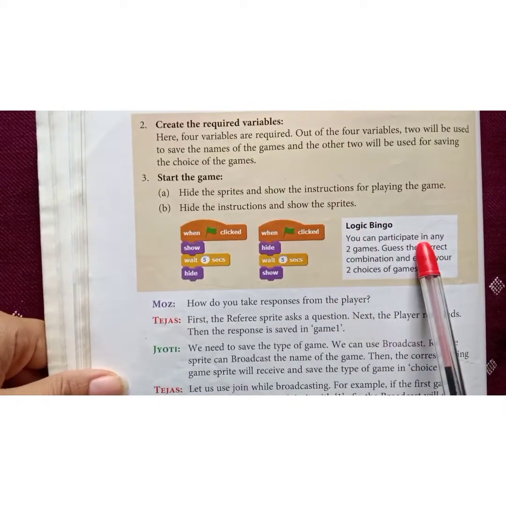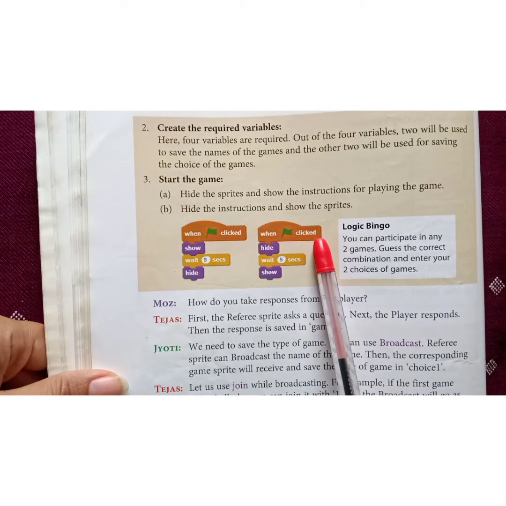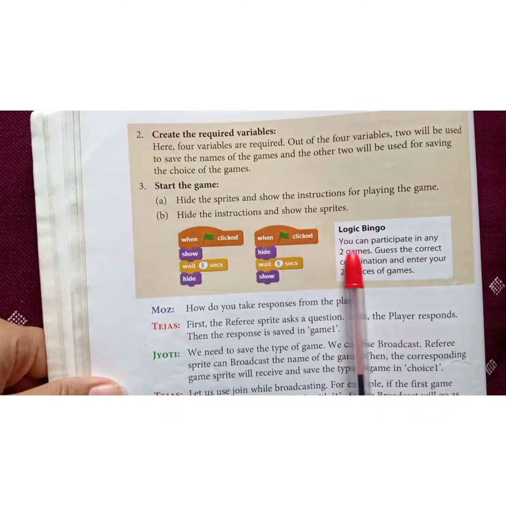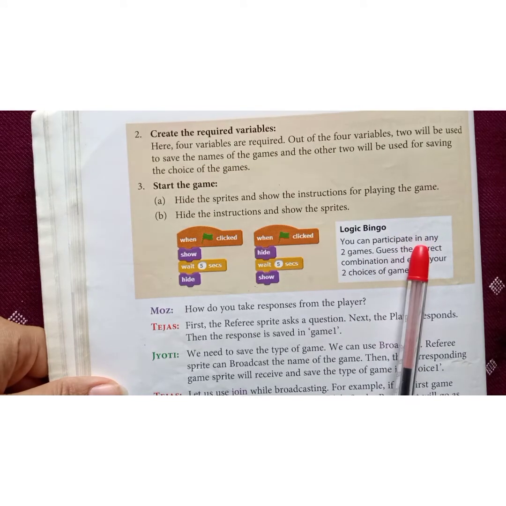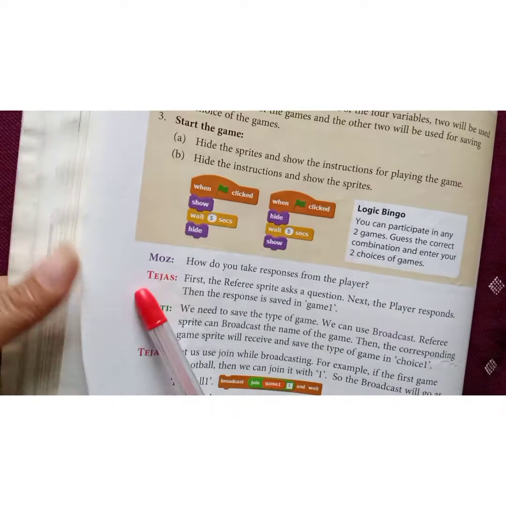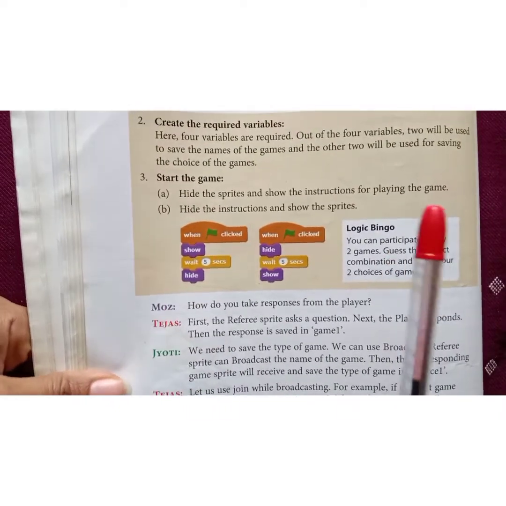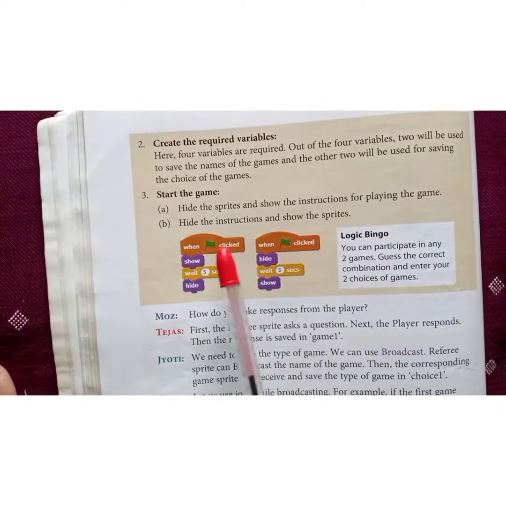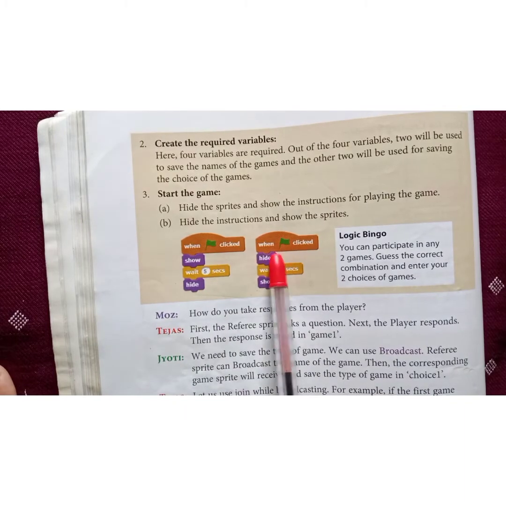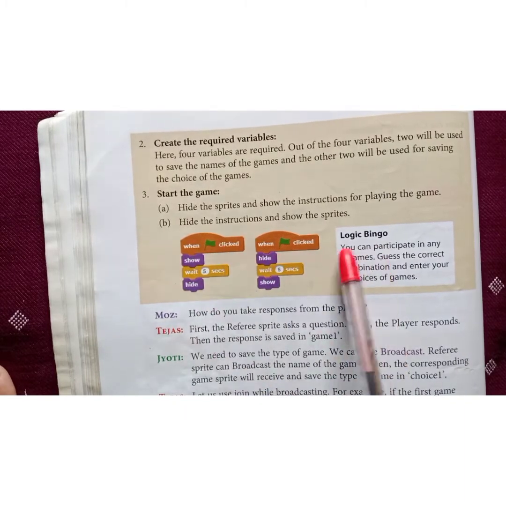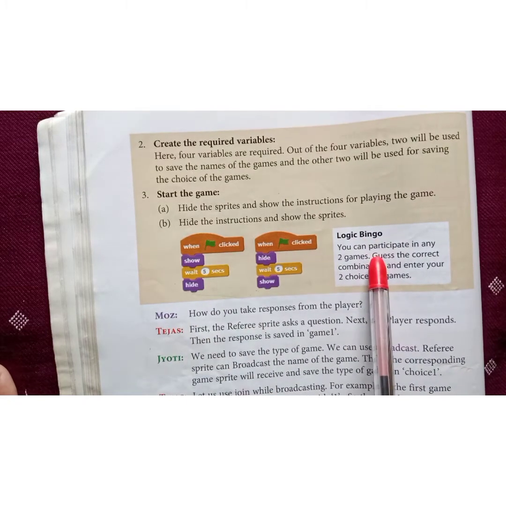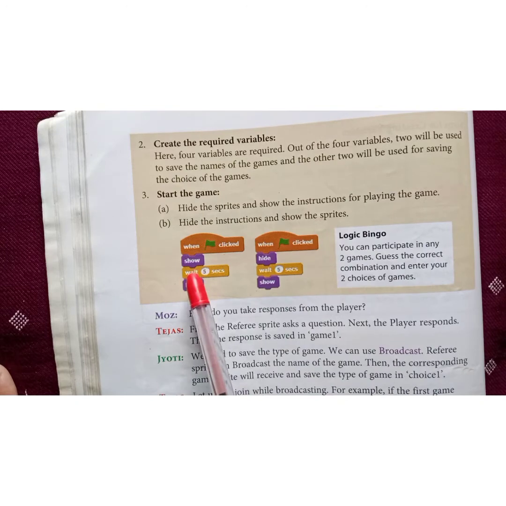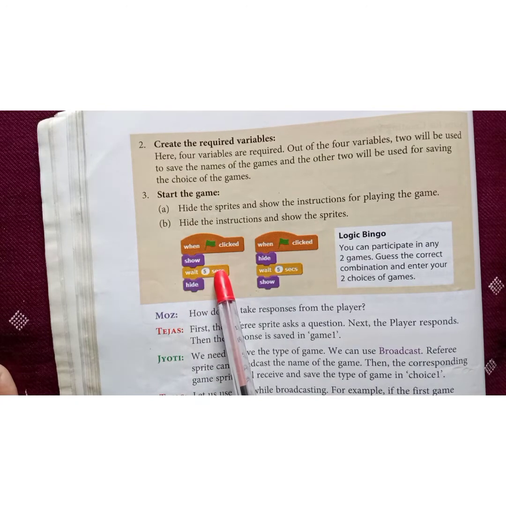After the instructions sprite displays on the stage, this instructions sprite will hide, and then the rest of the sprites will be displayed on the stage. So these 2 are the instructions for the sprites. This instruction is for the instruction sprite. When green flag clicked, this instruction sprite will show on the stage. It will wait for 5 seconds and then it will hide.